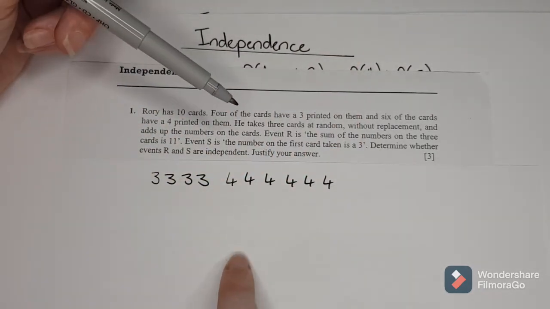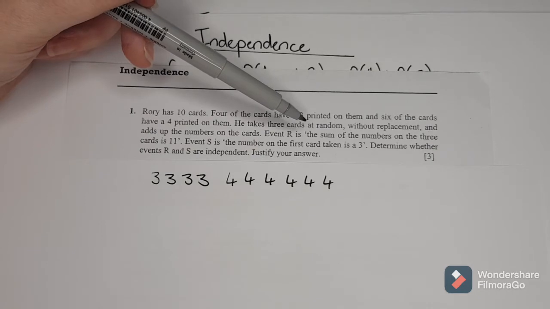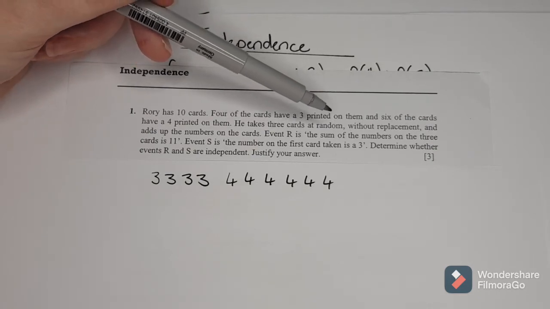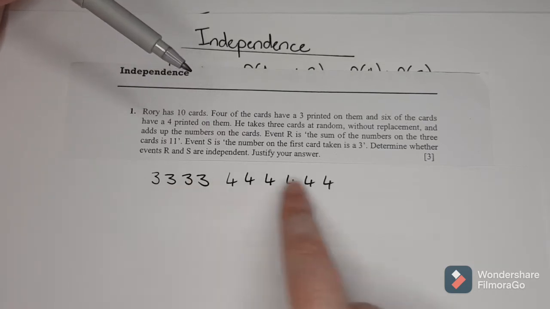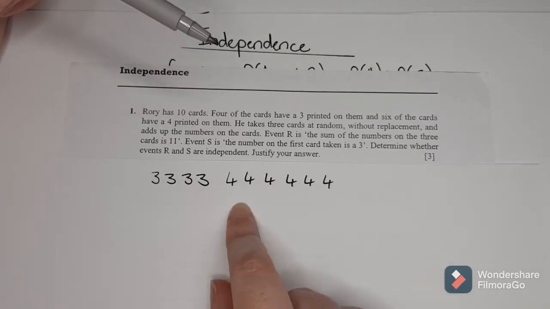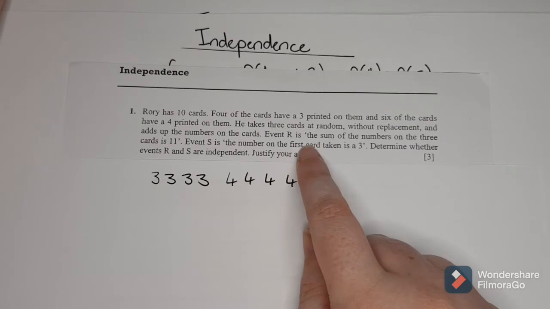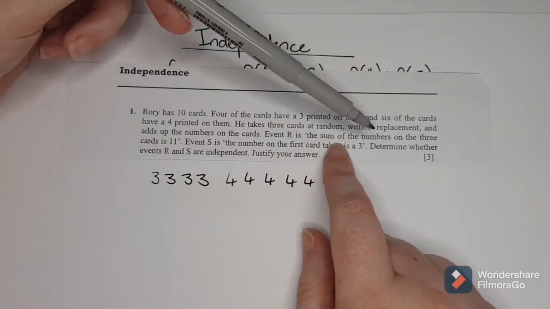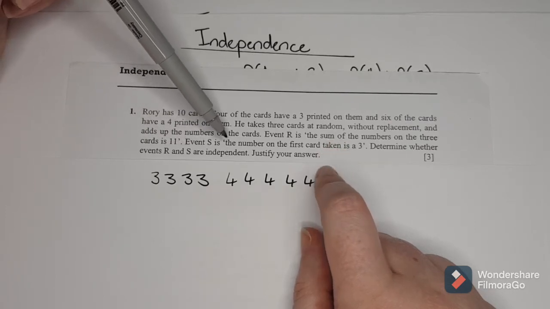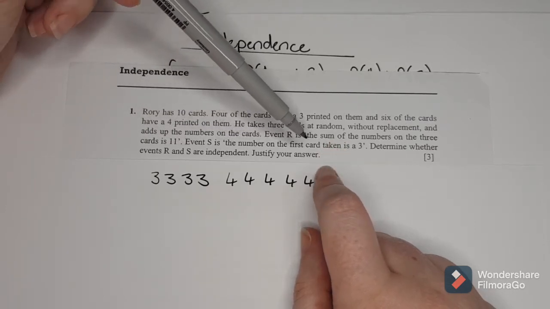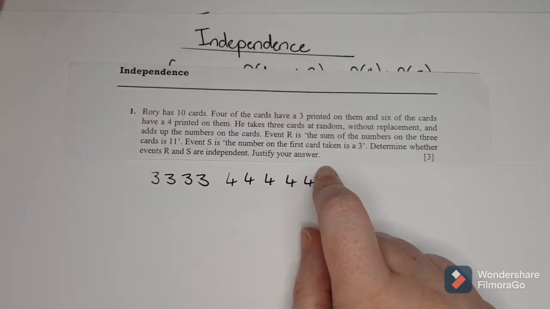It says he takes 3 cards at random without replacement, and he adds up the numbers on the cards. So he's going to pick cards out of here, he's going to choose 3 of them, and then he's going to add them together. Event R is that the sum of the numbers on the 3 cards is 11, and event S is that the number on the first card taken is a 3. And then we need to determine if they're independent.